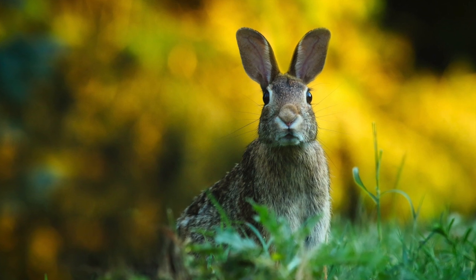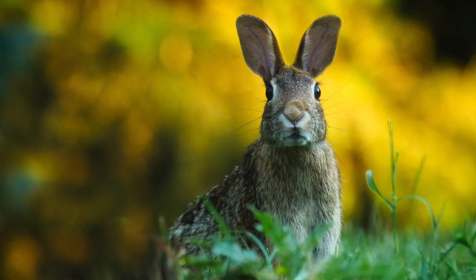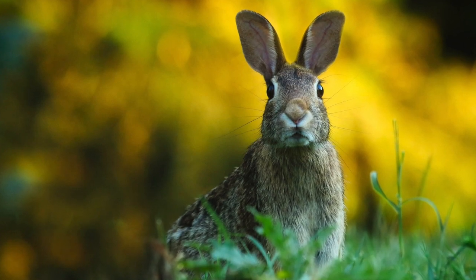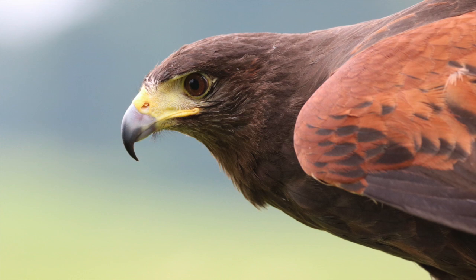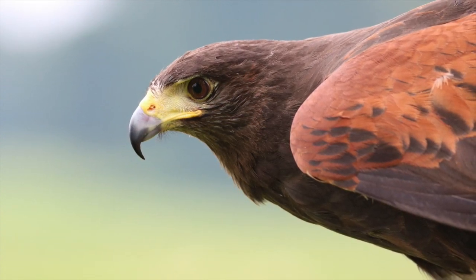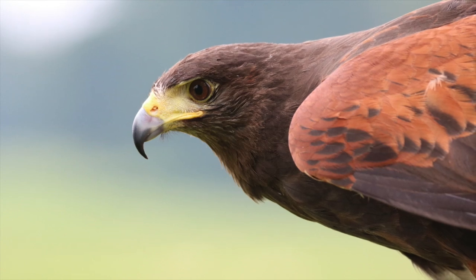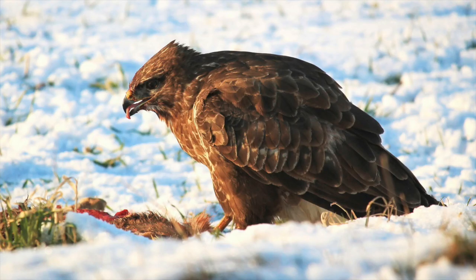But as we know, the food chain doesn't stop there. For every rabbit that's out there, there's another animal that's more than willing to eat it instead of eating a producer. So this hungry hawk, for example, is stalking the rabbit. It would rather eat the rabbit than eat the grass. So the hawk is what's called a secondary consumer. Secondary consumers will eat primary consumers.